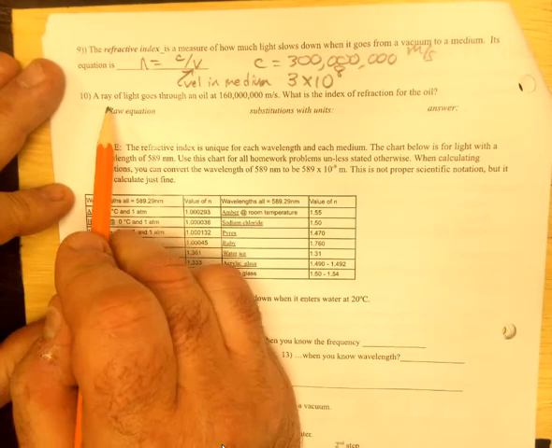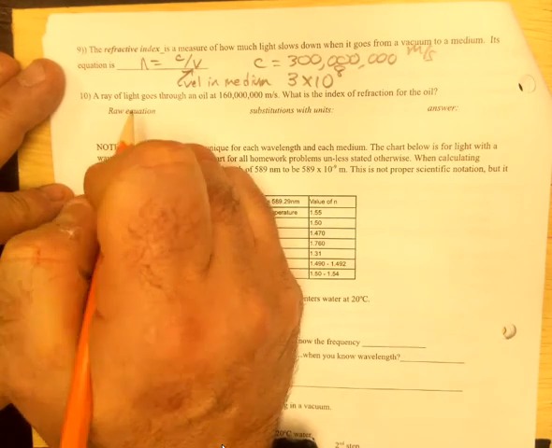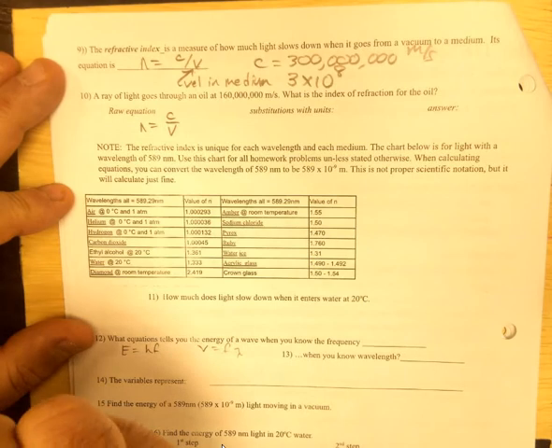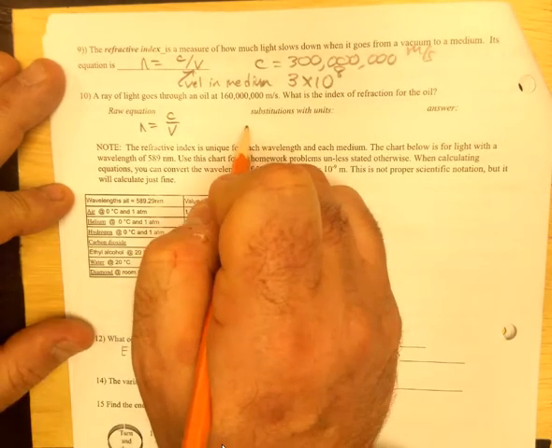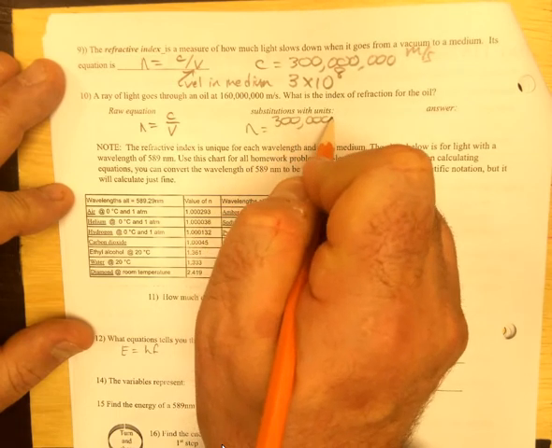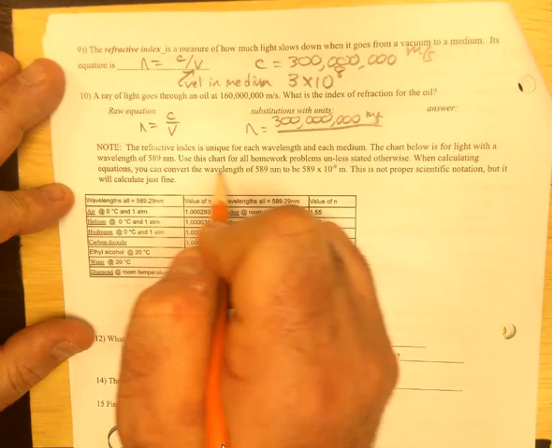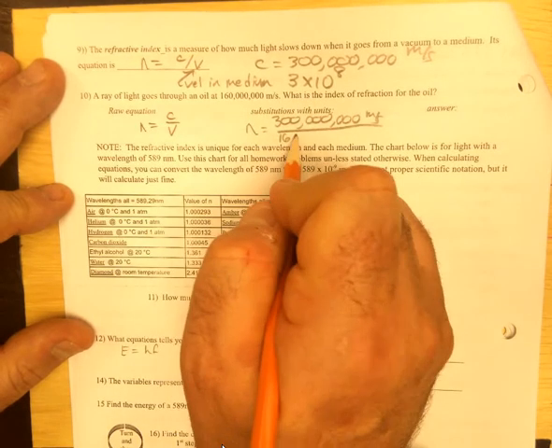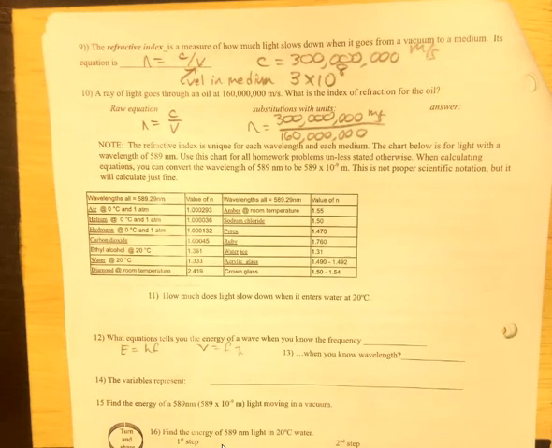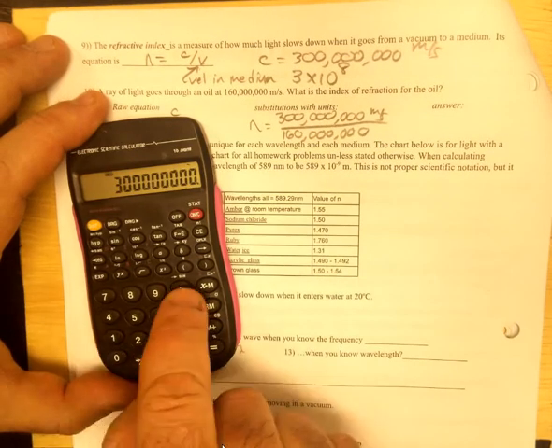A ray of light goes through oil at 160 million meters per second. What's the index of refraction? So the raw equation is N equals C over V. We're looking for the index N. The C is 300 million. The V is the 160 million, that's the velocity in the medium. And I type that out: 300 million divided by 160 million.